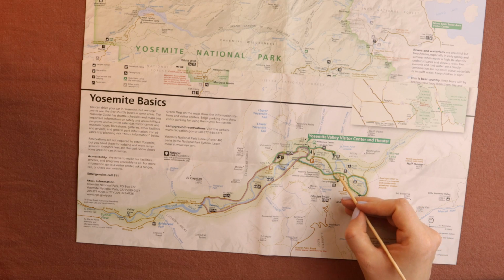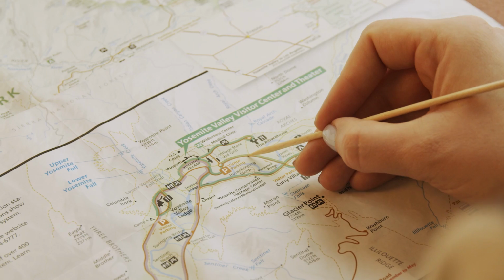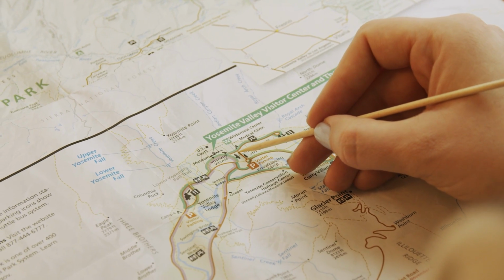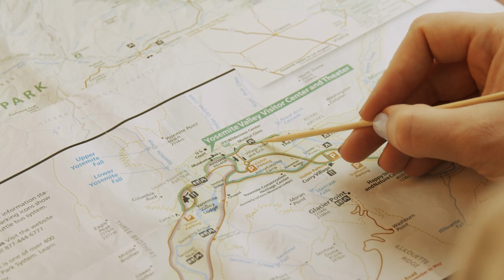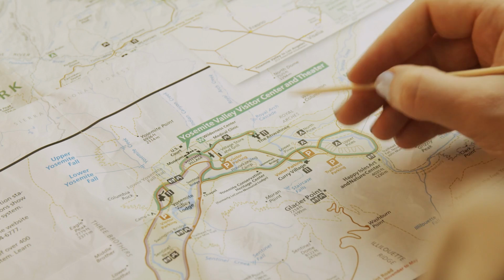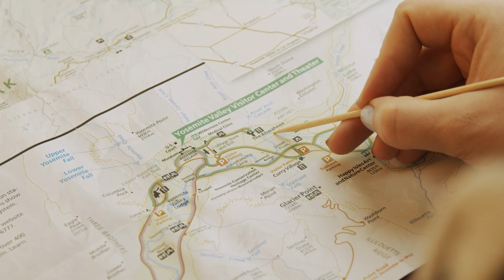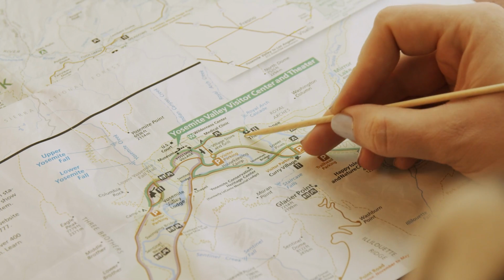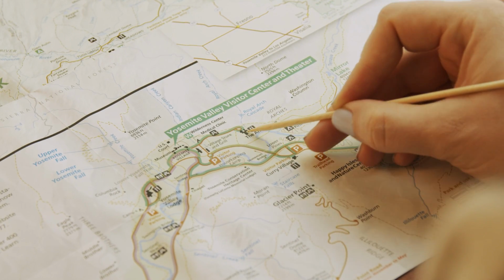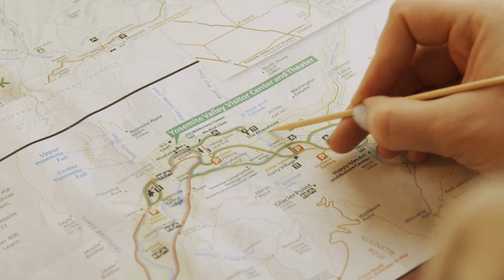And then we can turn back. Let's see. There's a wilderness center and a medical clinic. And here says the Ahwahnee, which were the Native Americans who originally lived here.